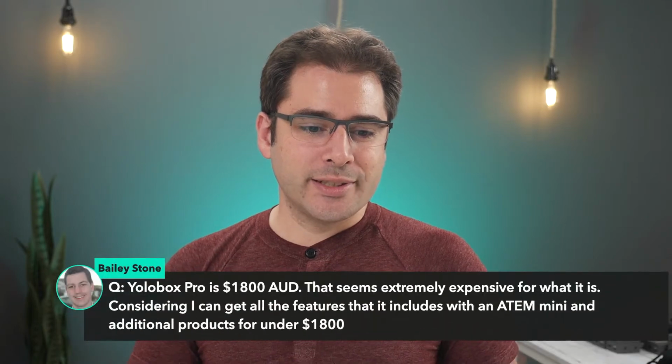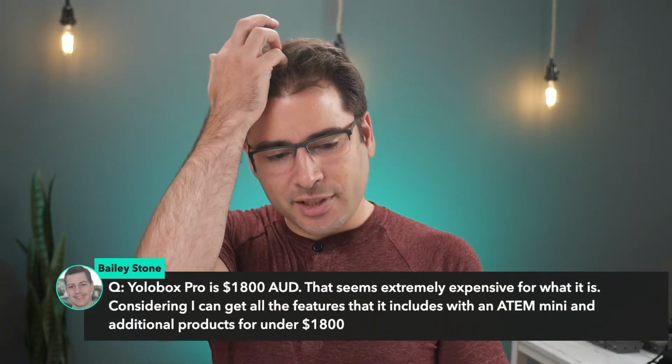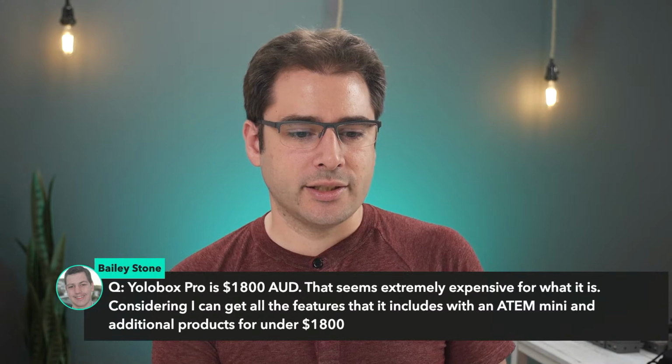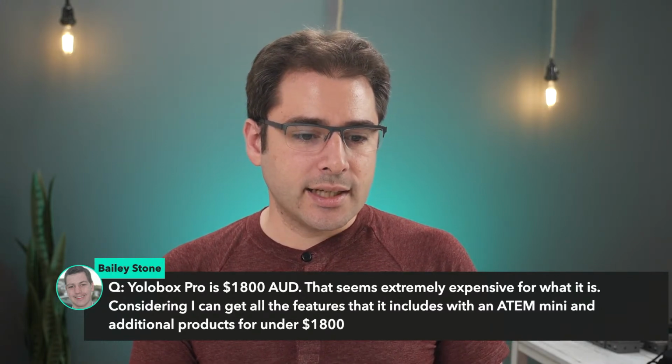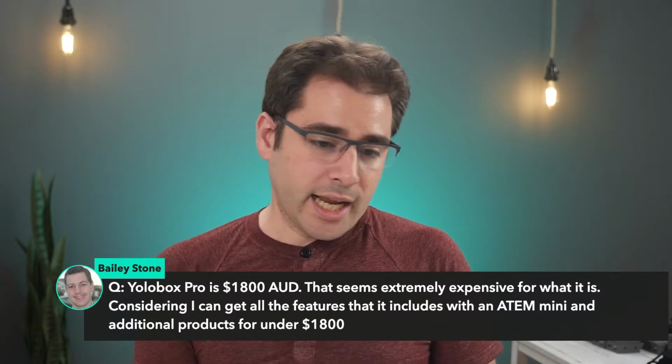Bailey says YoloBox Pro is 1,800 Australian. That seems extremely expensive for what it is, considering I can get all the features that it includes with the ATEM Mini and additional products for under 1,800. There are two different ways of looking at it. If you want to put together the kit with the ATEM Mini and other gear, then yes, that's fine. Keep in mind that especially as they've been adding features, they're adding more and more stuff built in that you would otherwise have to add even more external gear for.